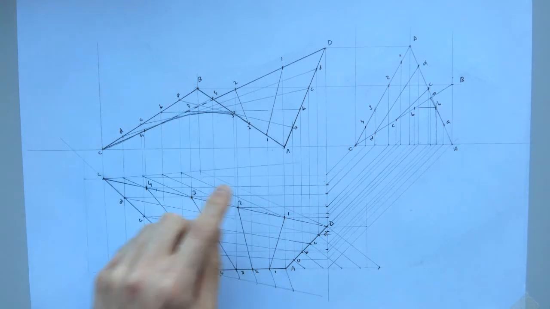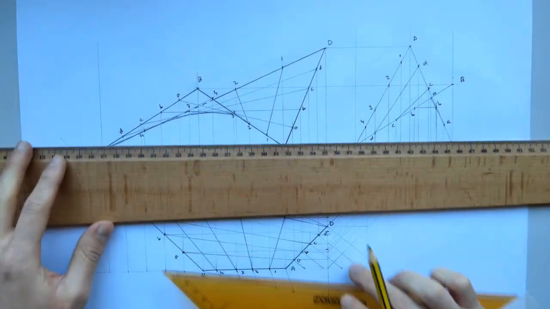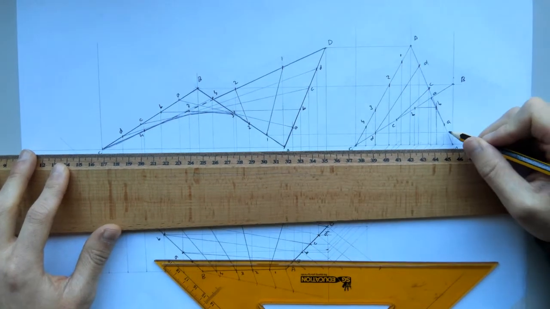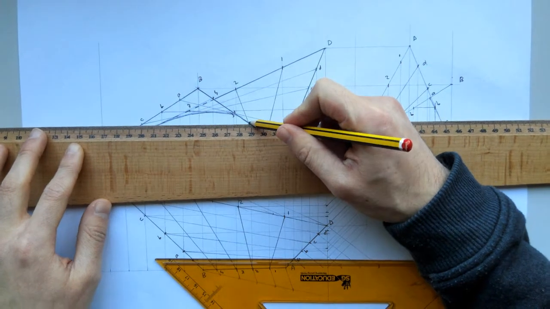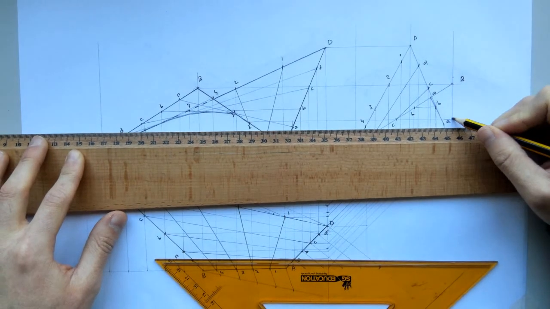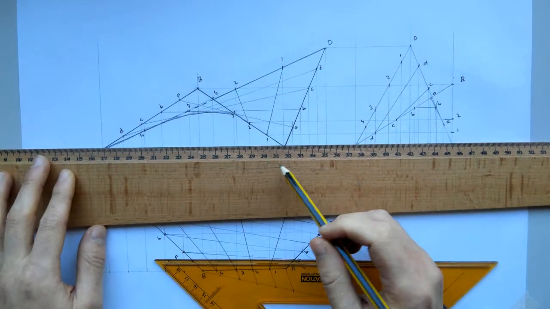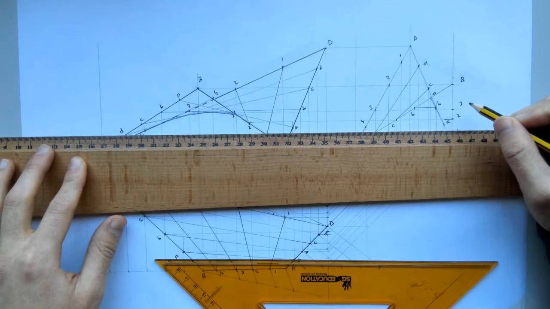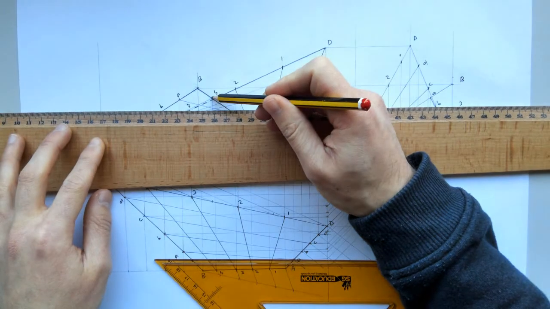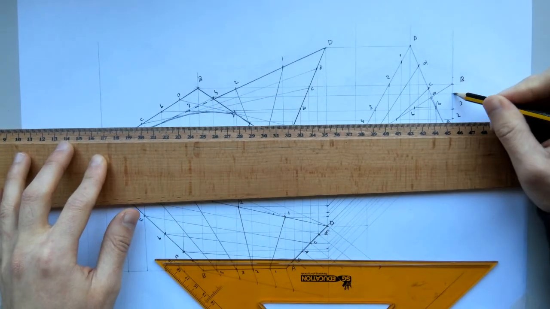I can see it here. There's point 1. So I take 1 across. Hits AB here. That gives me 1. 2 taken across. Gives me that point there. 3 taken across. Gives me that point there. And finally 4 taken across. Gives me that point there.